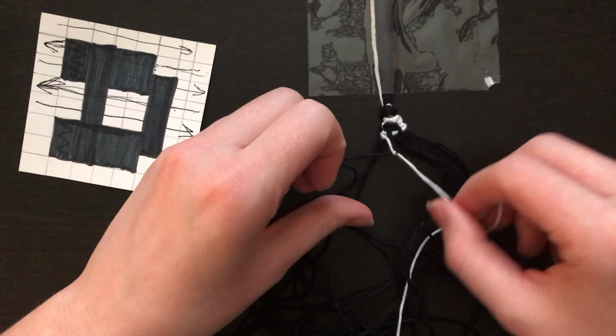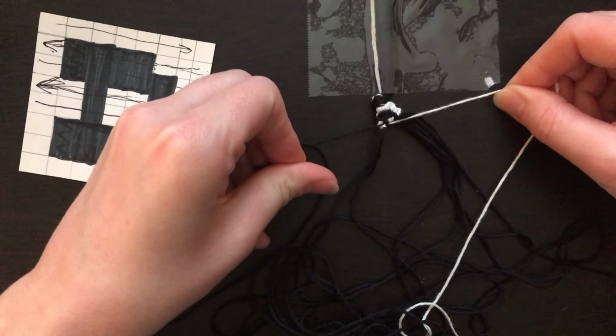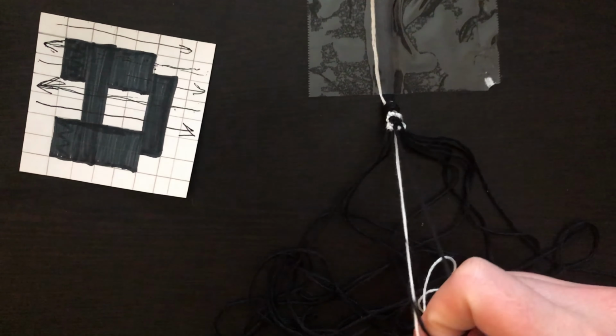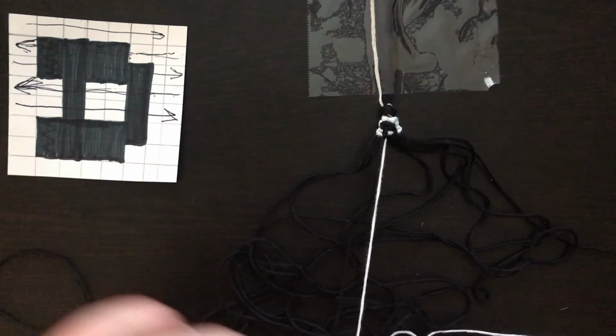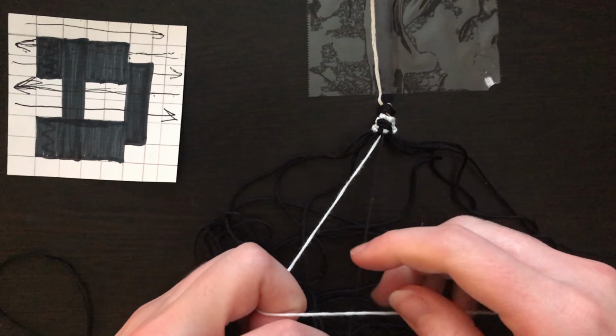And it really helps to pull the white horizontally rather than down. That just helps keep the knot in its row and not dragged down.